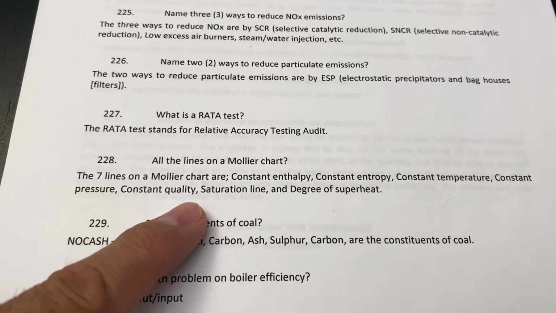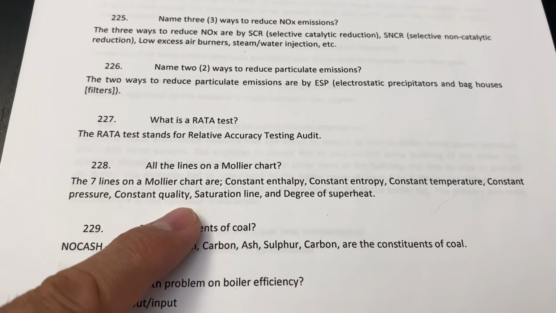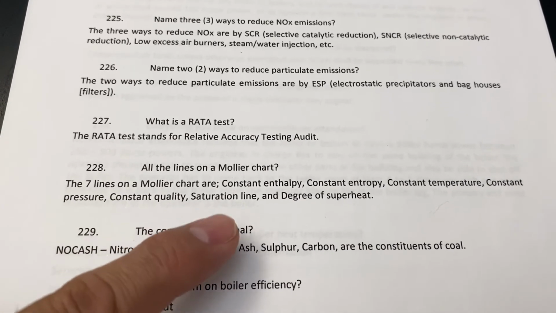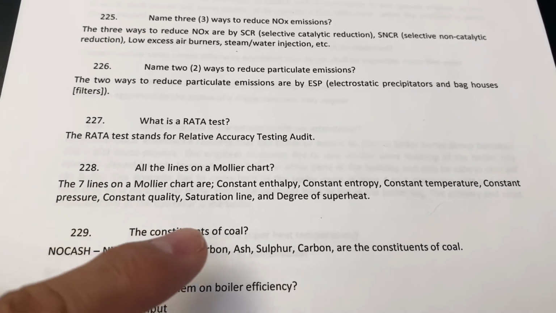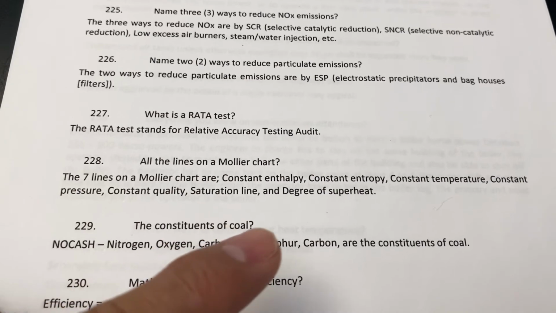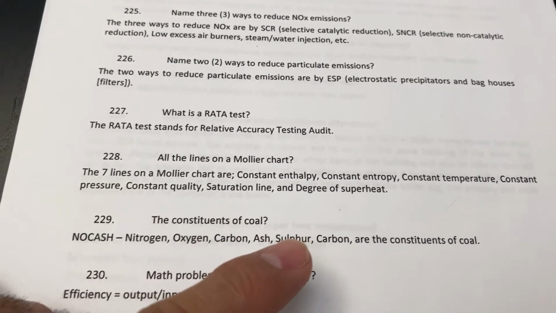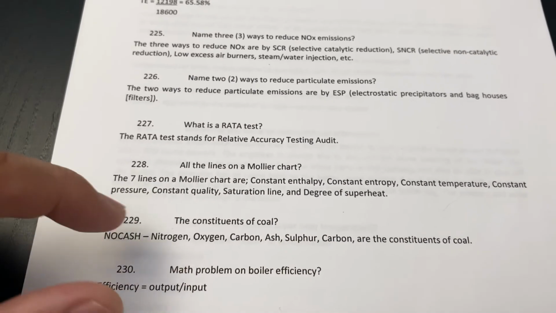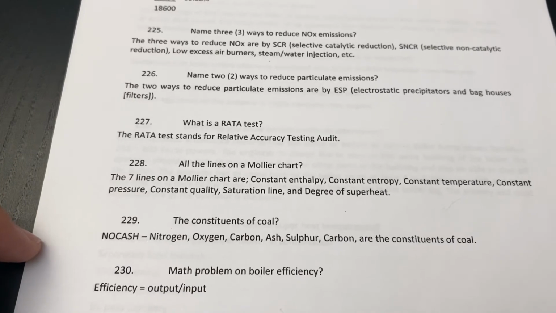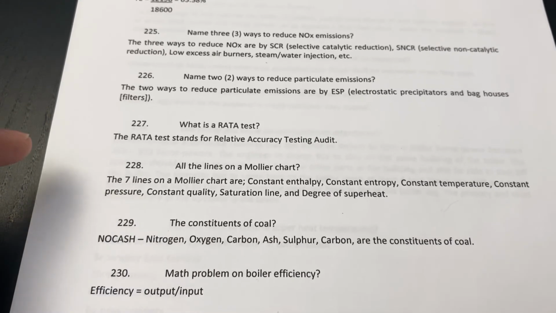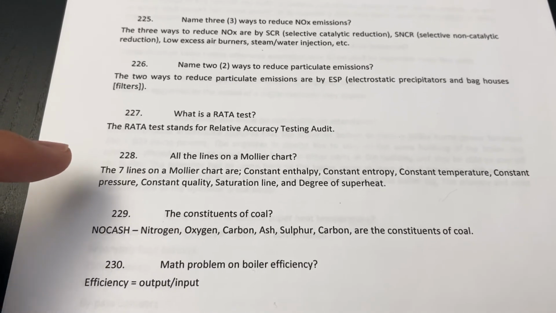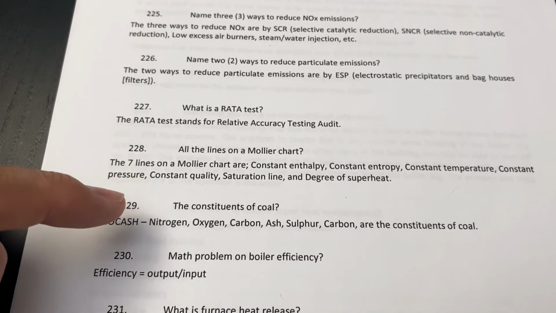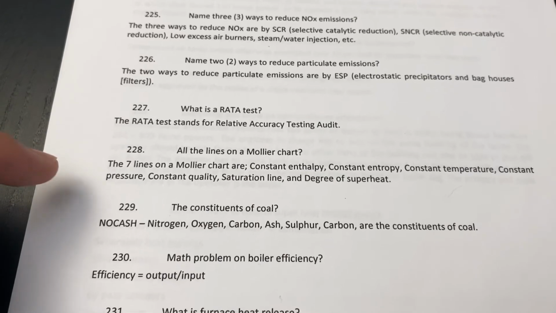The 7 lines on the Mollier chart: constant enthalpy, entropy, temperature, pressure, quality, saturation line, and degree of superheat. Because we have the steam table, they may ask you the difference between steam table and Mollier chart, or the 5 things on the steam table.